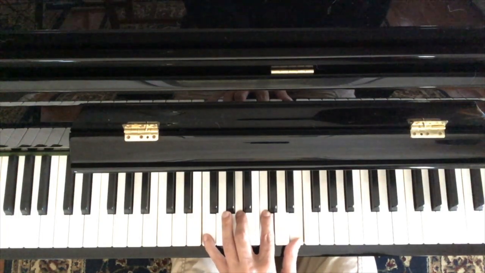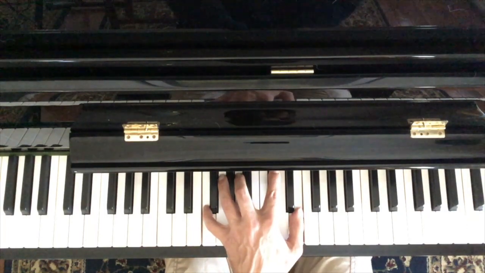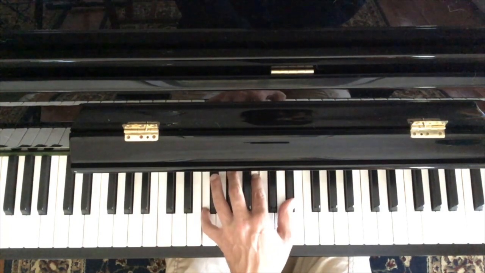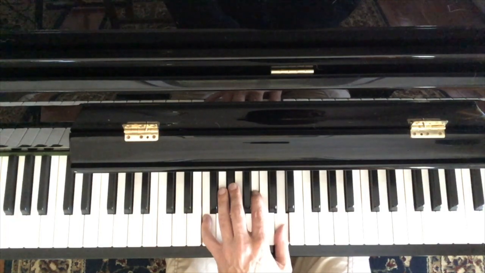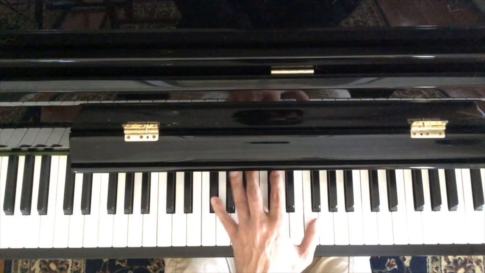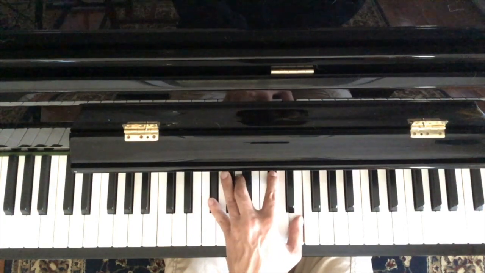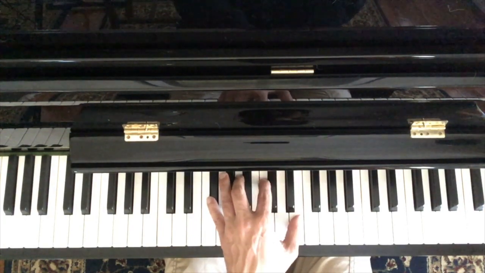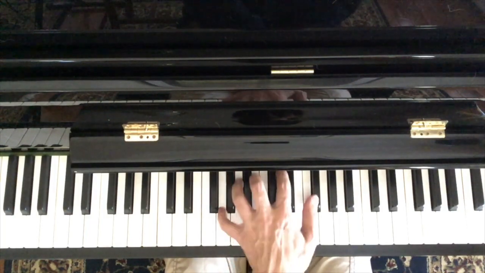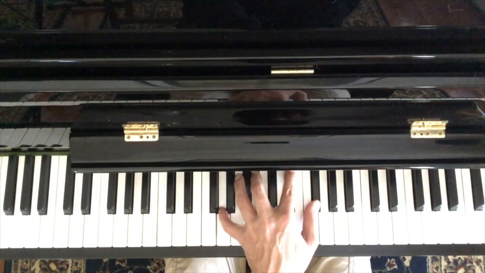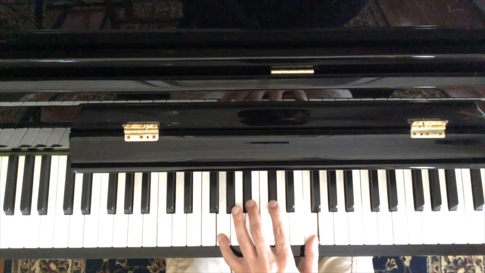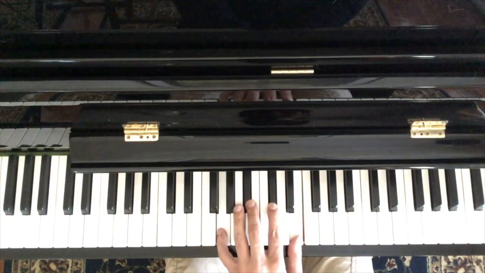F major, F augmented 7, F dominant 7, F minor 7, F half diminished 7, F full diminished 7. G flat major, G flat augmented 7, G flat dominant 7, G flat minor 7, G flat diminished 7, G flat fully diminished 7. G major 7, G augmented 7, G dominant 7, G minor 7, G half diminished 7, G fully diminished 7.